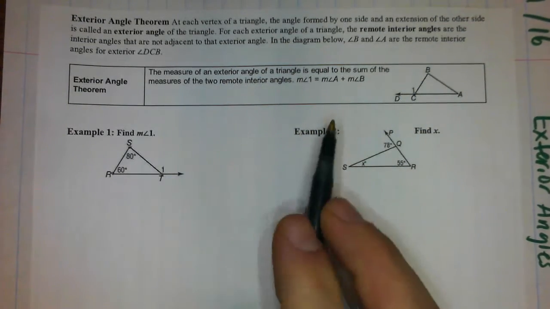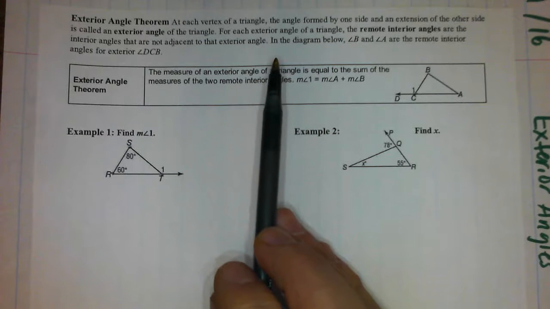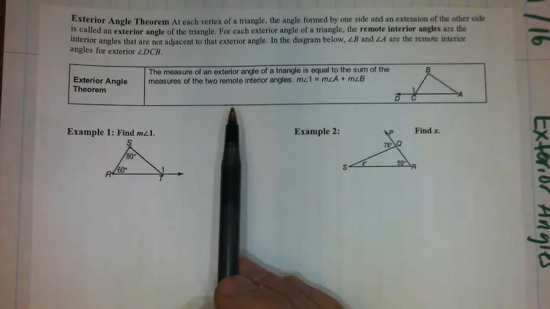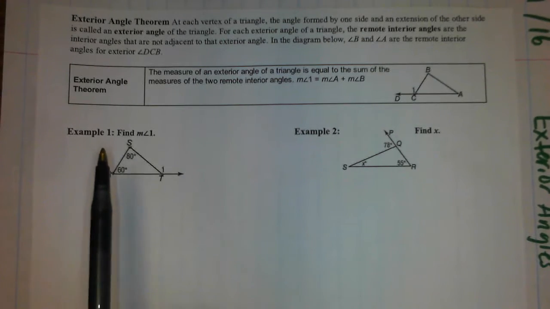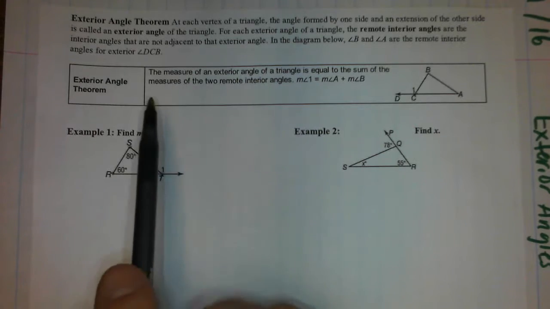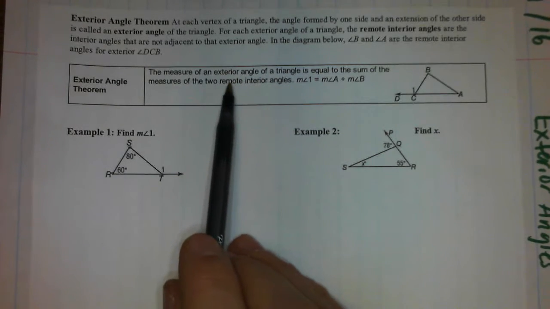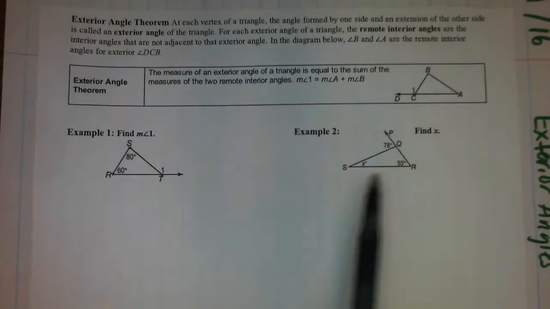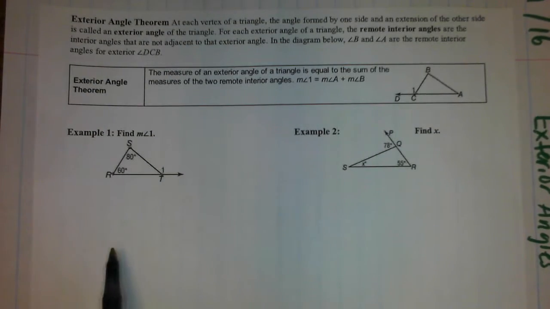Alright, so this is like a fancy definition that's good to know, but not super practical for what we're doing. And I'll show you kind of an easy way to internalize this. This box here will be blank on your sheet, like this. You'll have to fill it in, so feel free to pause the video here to get that definition down.